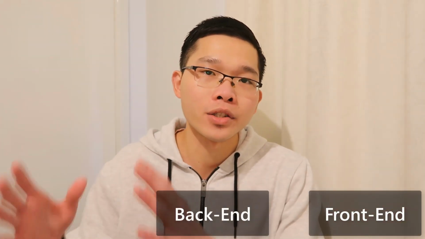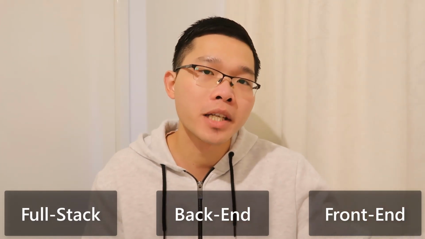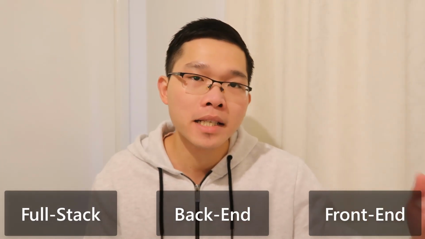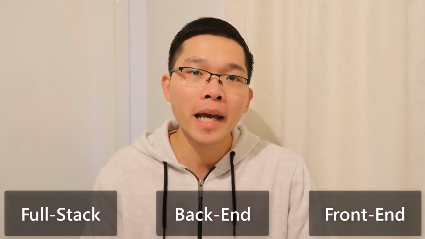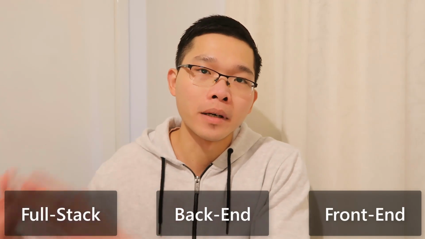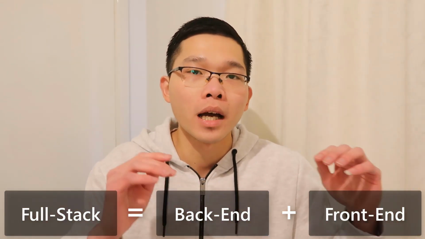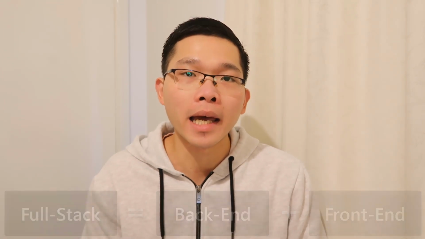And we have front end, we have back end, and also we have the full stack. So for front end, we have things like HTML, CSS, and JavaScript, and for the back end we have Node.js and more. Also the full stack is just the combination of the two, both front end and back end.